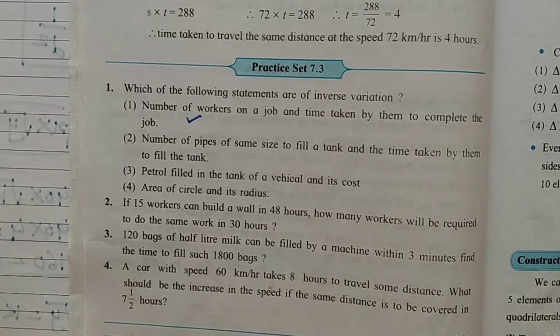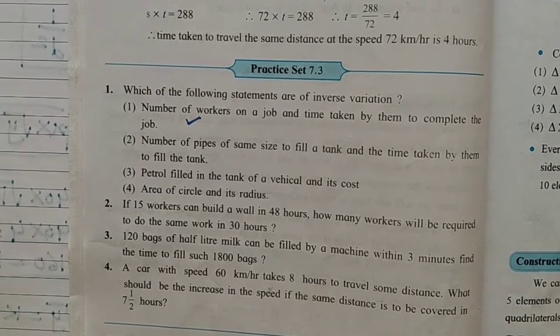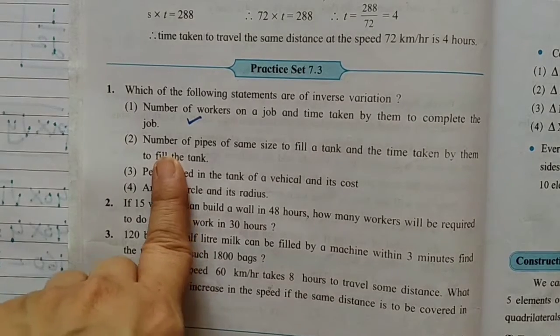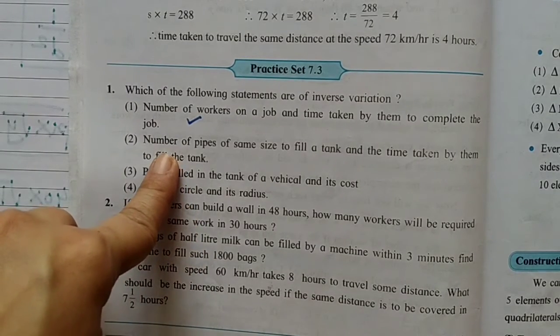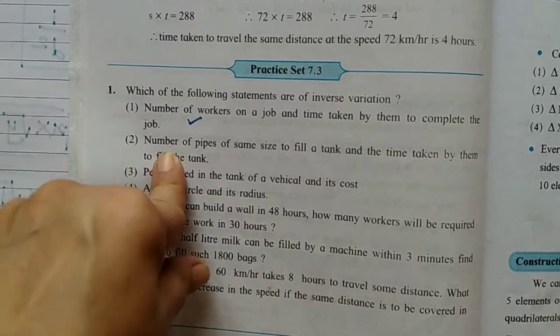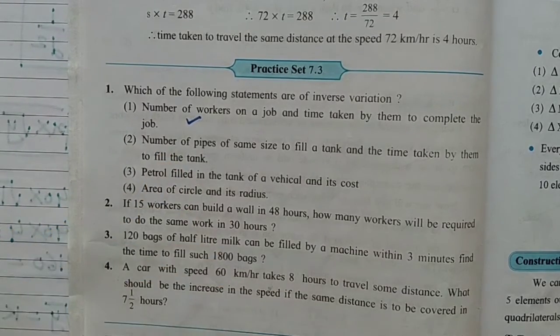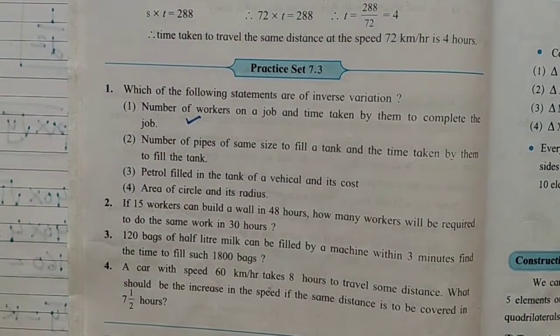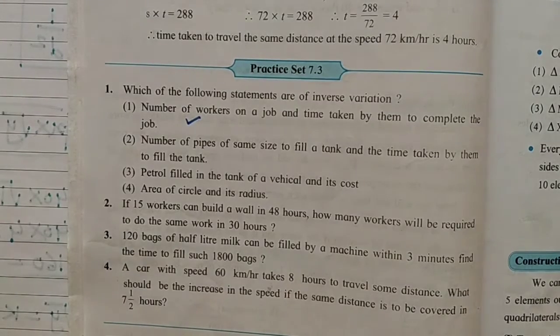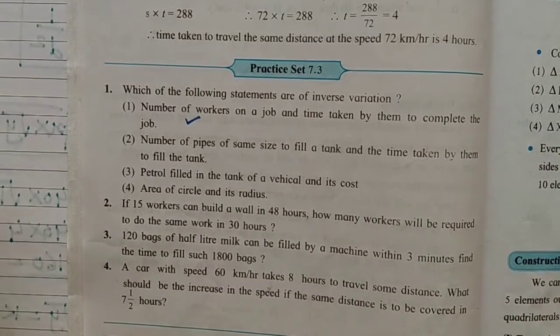Will it be the same as you take for one glass? So when I increase the number of glasses, the bucket will be filled quickly. Same way here, pipes are there. If there is one pipe, the bucket or tank, maybe here the tank, takes suppose 10 minutes to fill. But if there are 5 pipes, the tank will be filled very quickly.